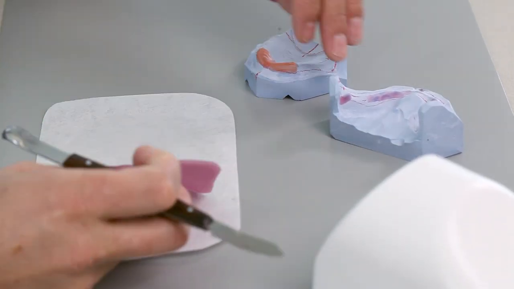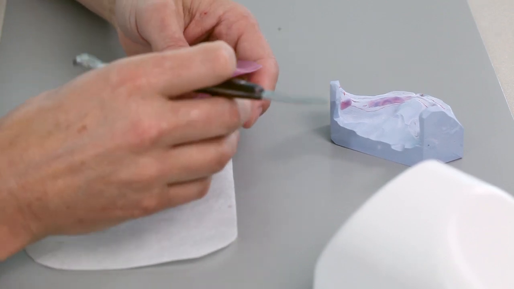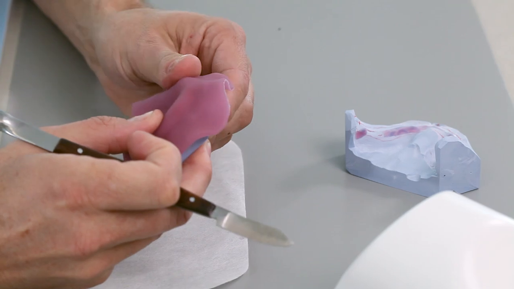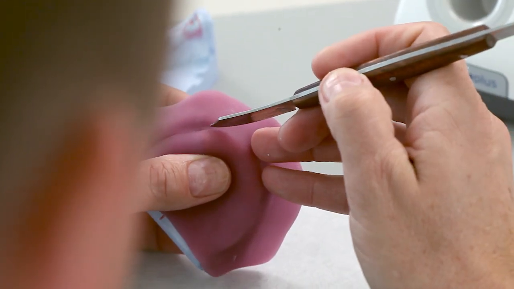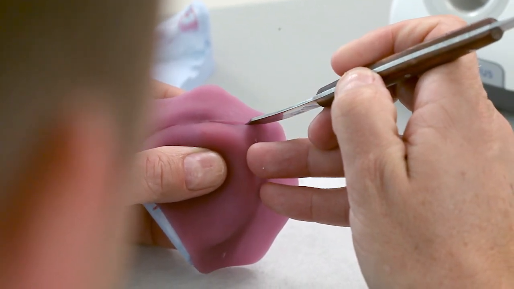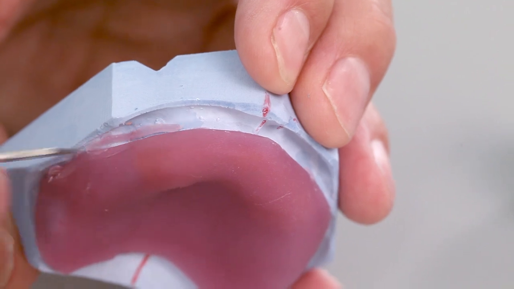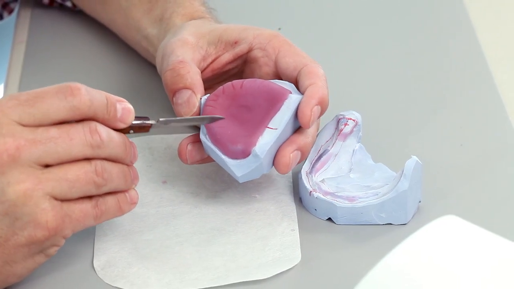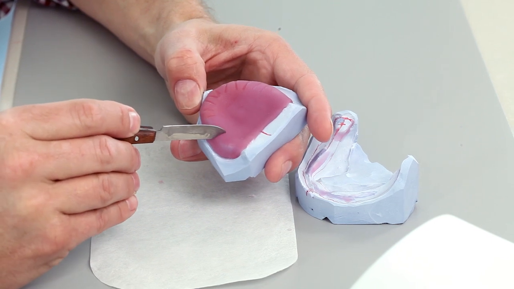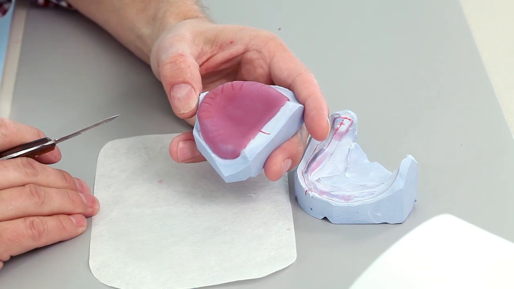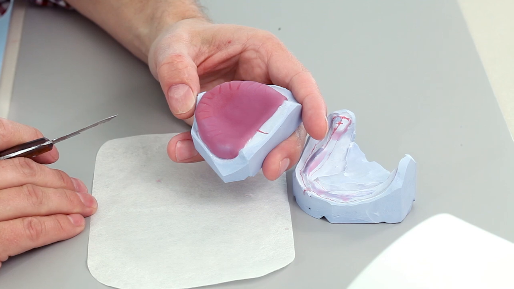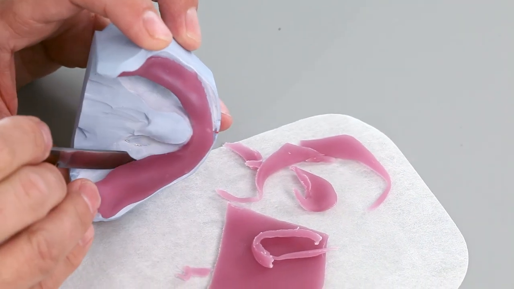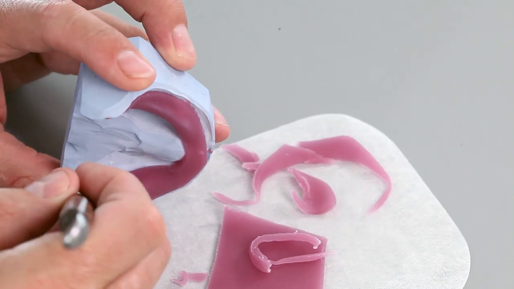For the custom tray, create an acrylic base within the maximum tray extension line. It is important to keep the movable mucous membrane unobstructed for the myodynamic expansion. To ensure the retention of the bite rim, create a retentive pattern into the uncured acrylic on the occlusal surface of the upper base. In the lower jaw, add a retentive railing to the base as space is limited.